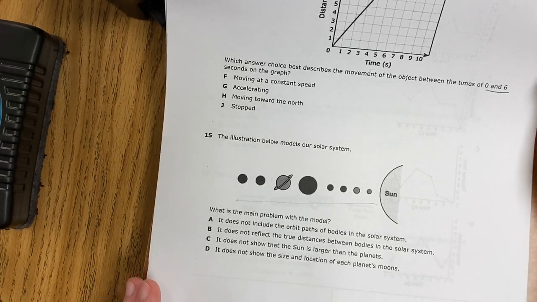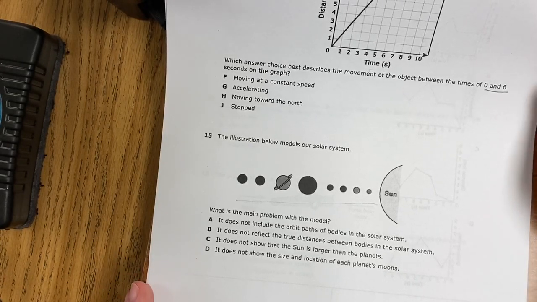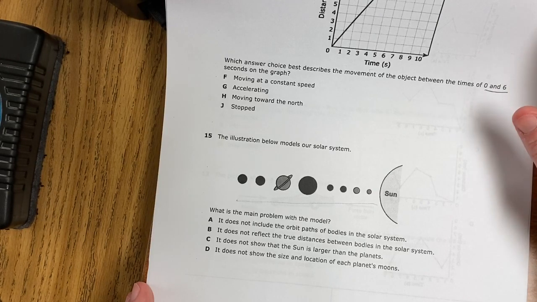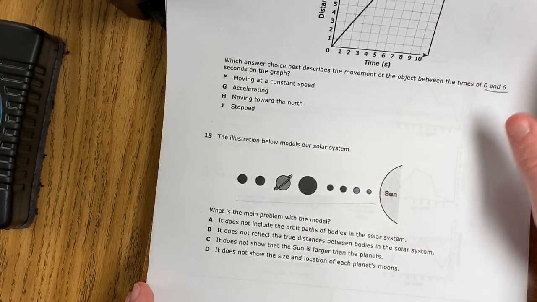All right, if you need to rewind and go back to any questions at this time, please do. If you're done, go look at your Scantron and make sure you've bubbled in every single answer and that it's neat. Erase any stray marks. And then when you're finished, you're going to turn both your answer sheet and your test booklet in with your name on it.